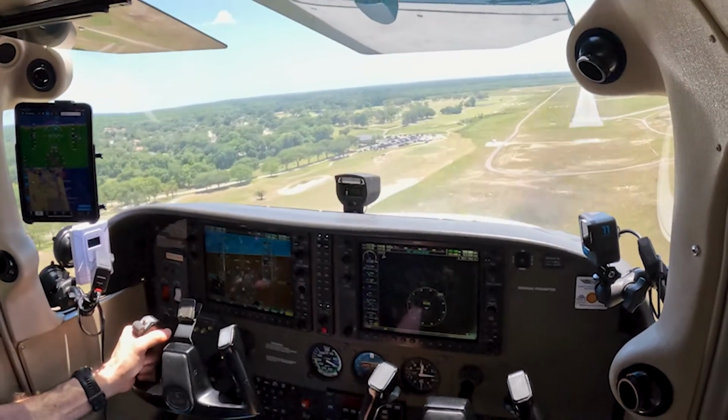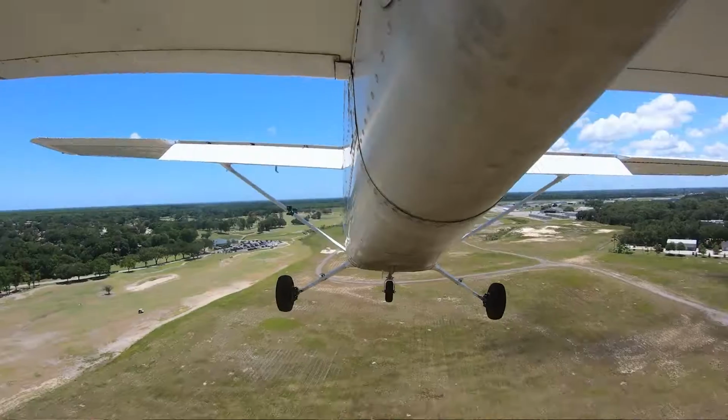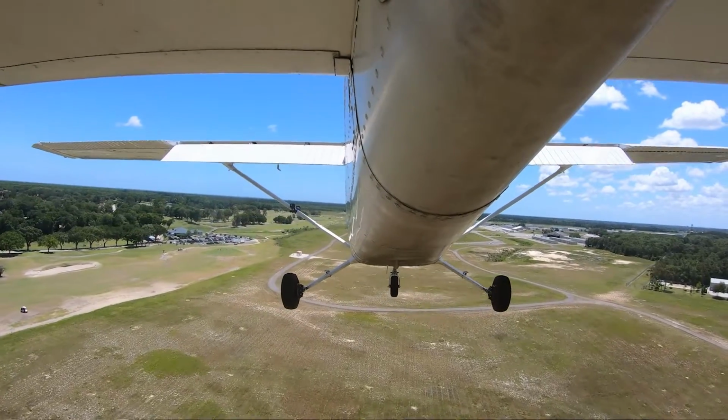Okay, now I'm going to start going from a crab to a slip. So left wing down, right rudder.